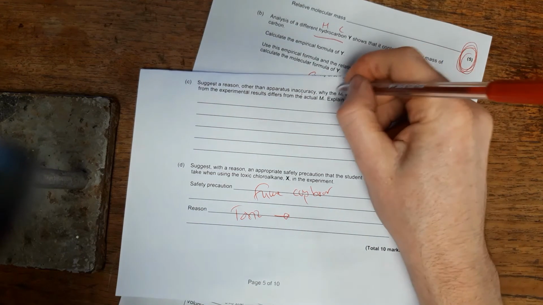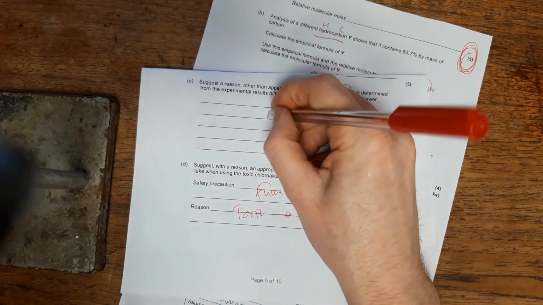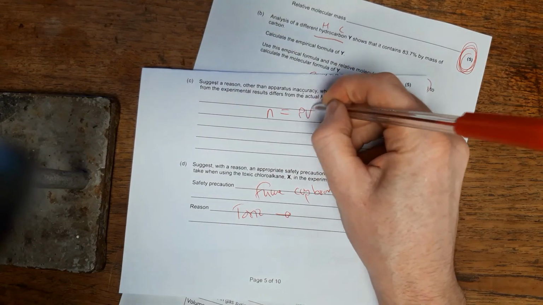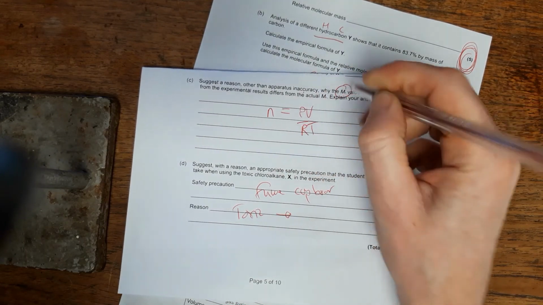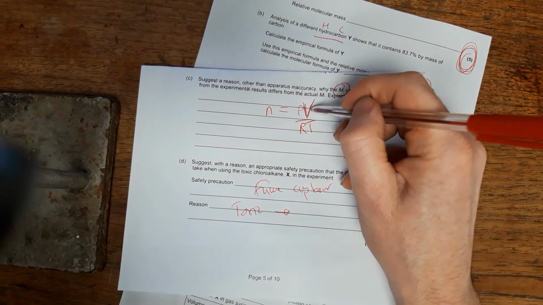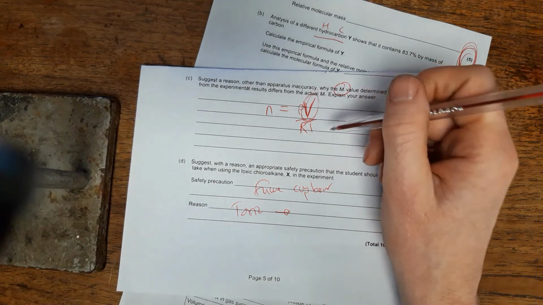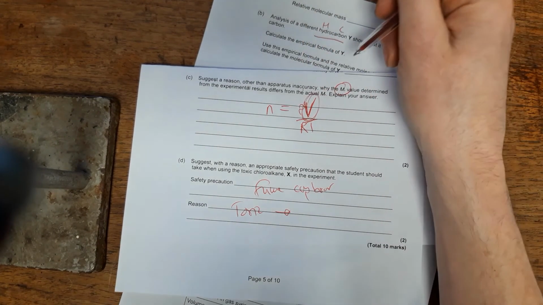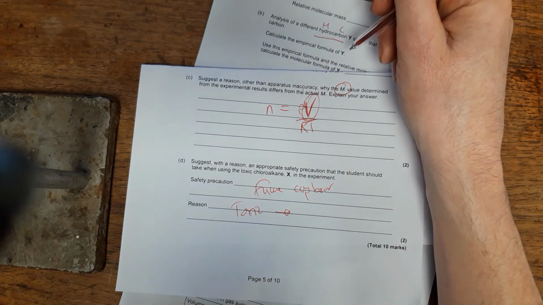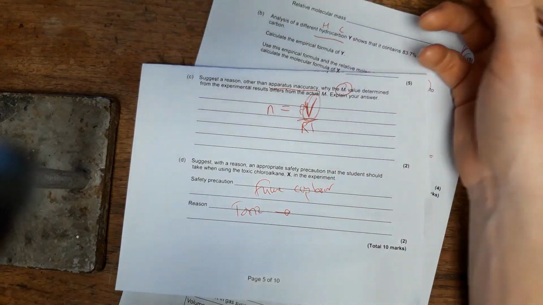This one, why is the MR different from the actual MR? Right, how do you work out MR? Well, you need to work out moles equals PV over RT. I think I've looked at the mark scheme. It says if your volume was wrong, if you measured the mass wrong. Oh, right, so apart from apparatus inaccuracy, yeah, human error.